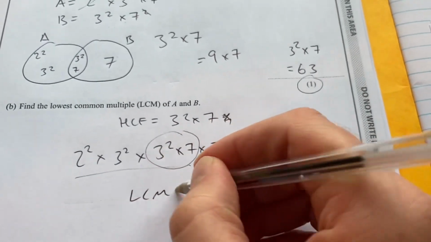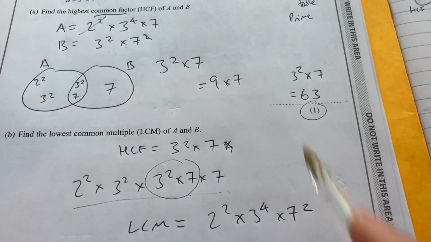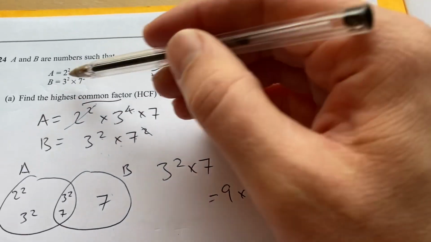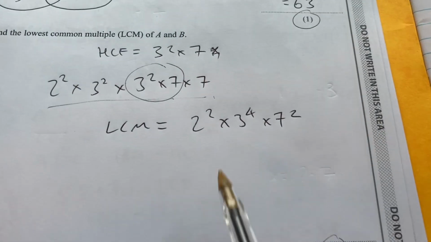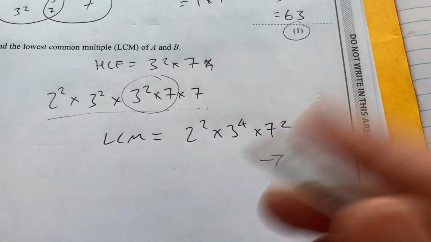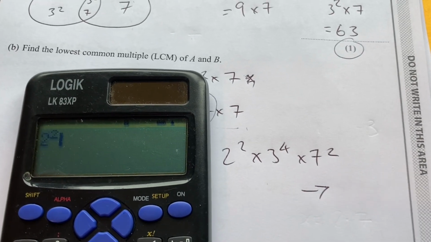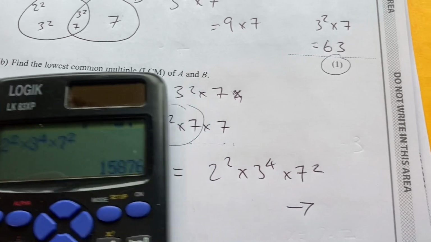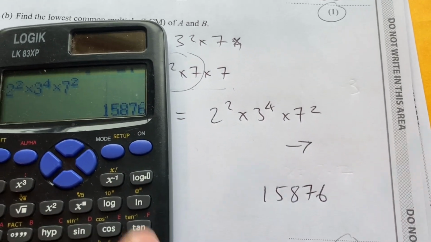So the lowest common multiple is going to be 2 squared times 3 to the 4 times 7 squared. And if you look back here, it's got the 2 squared, it's got 3 to the 4, it's got 7 squared, so it's covered all of those. And that makes that number there, whatever it is, the lowest common multiple. It's a calculator paper, so I can actually work it out. It's 2 squared times 3 to the 4 times 7 squared, which is 15876.